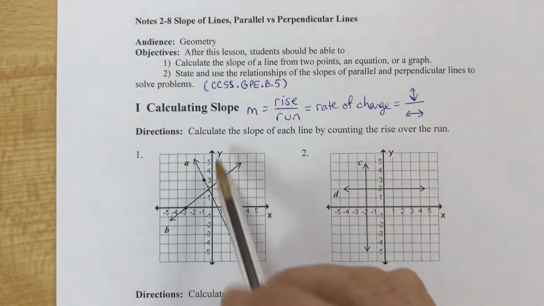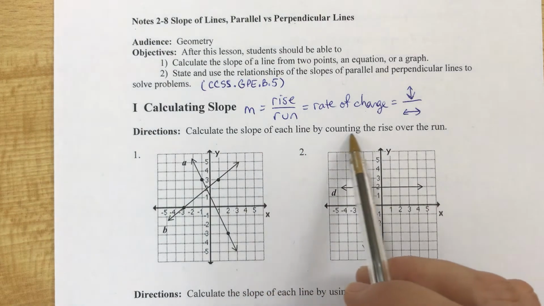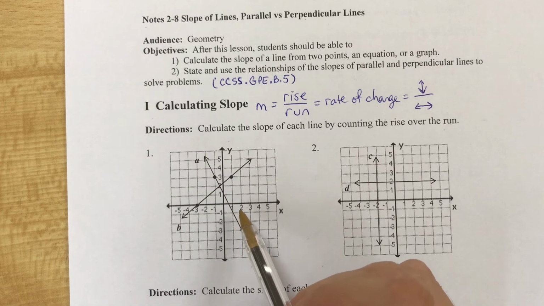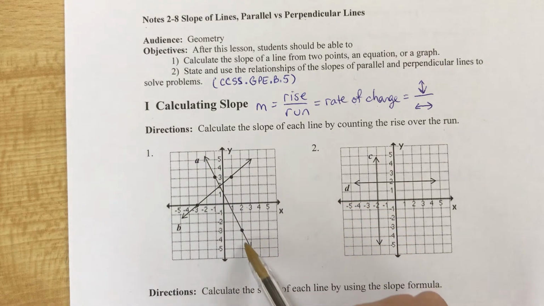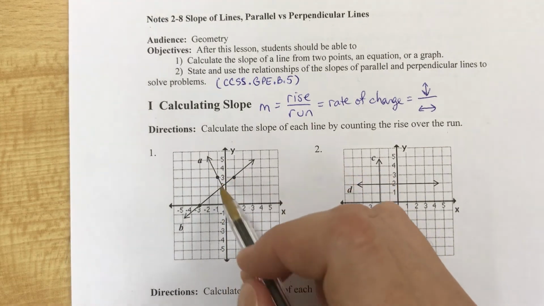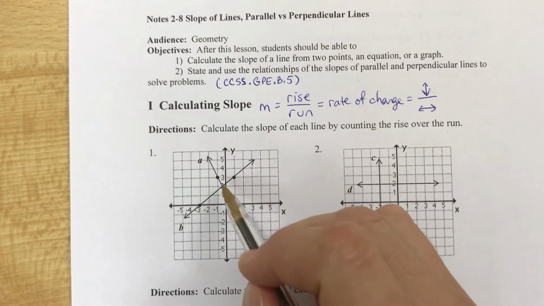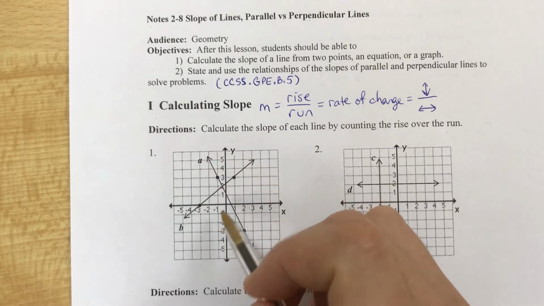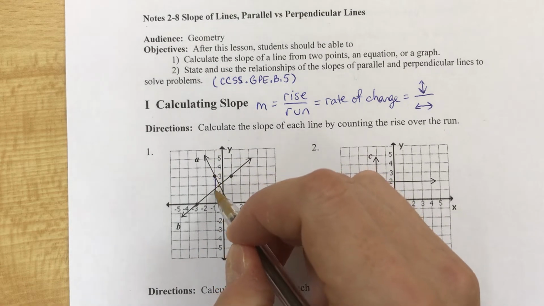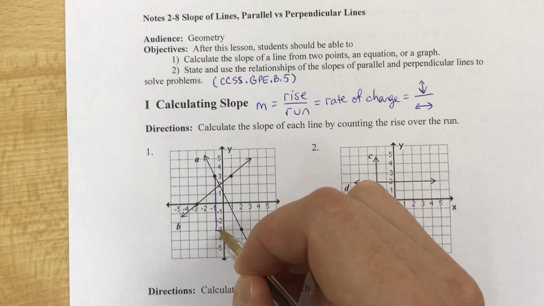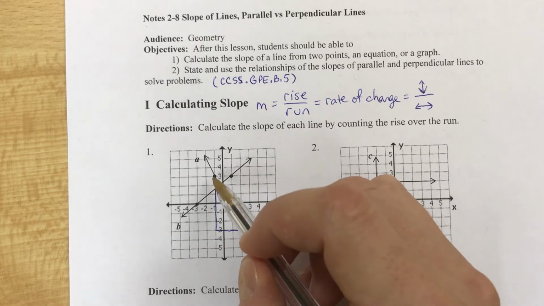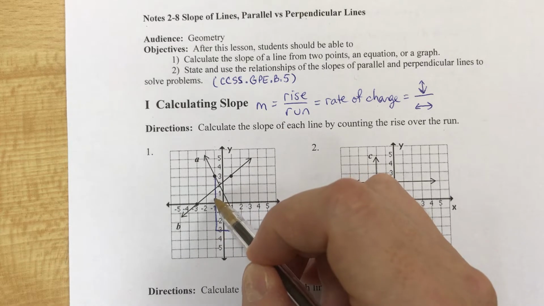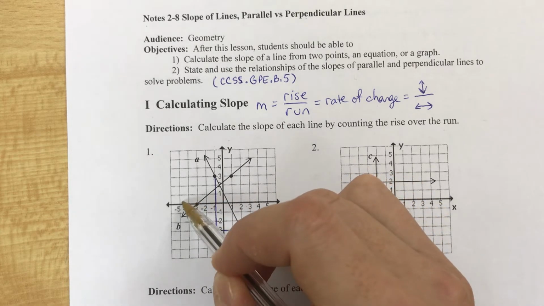So in number 1 here, it says calculate the slope of each line by counting the rise over the run. In number 1, we have 2 lines. Now for line A, I go from left to right. So I start with the point on the left. Now rise means up and down. In this case, I'm going to go down, and then I'm going to go right. Now when I count this, up is positive, down is negative. Right is positive, left is negative.